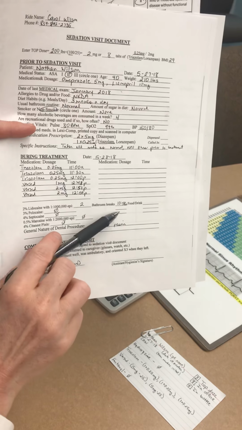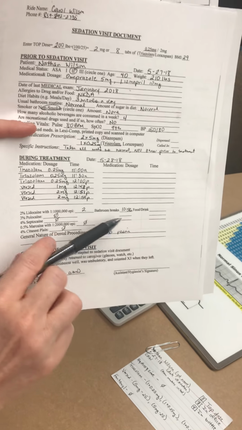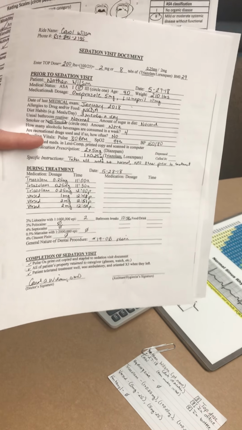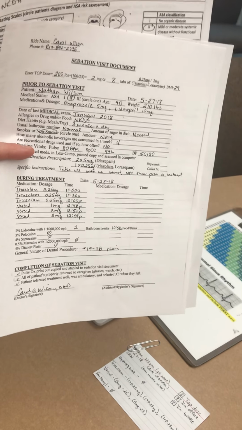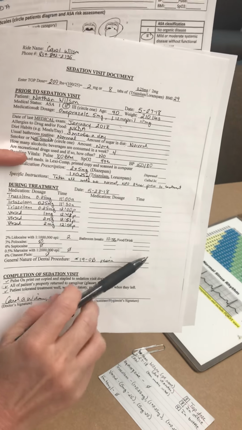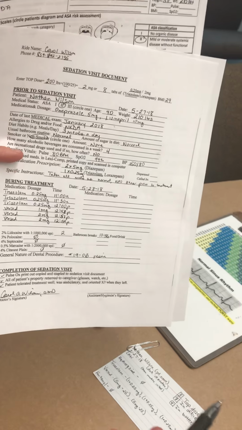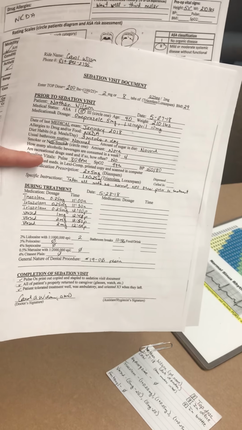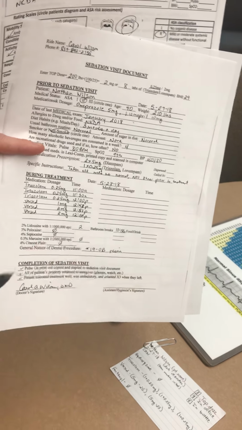If the patient had to go into the bathroom during the middle of the procedure, we could put like 12 noon right here for when they would have had to go into the restroom. Or if we had to give Gatorade towards the end of the appointment to make the patient more alert, we would write that in that area with food and drink.